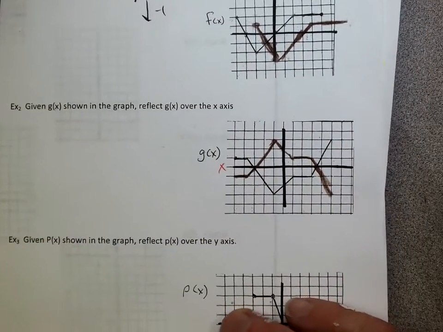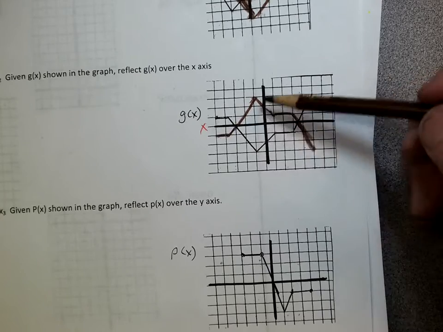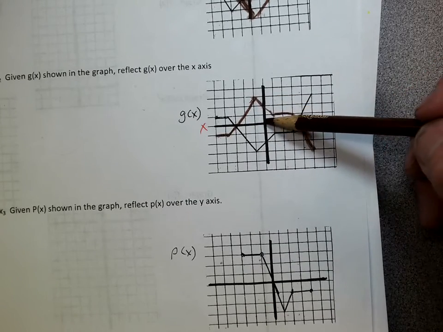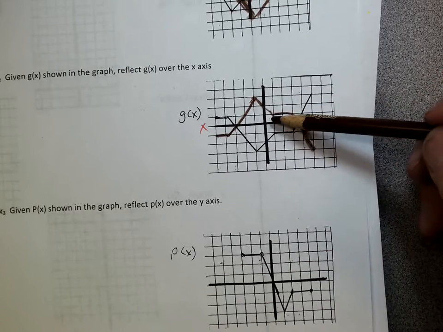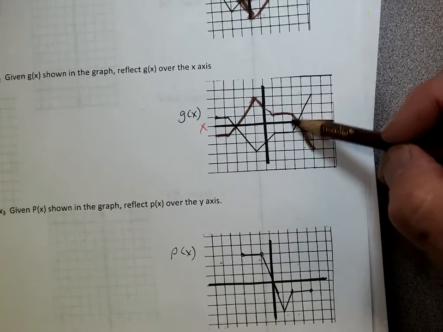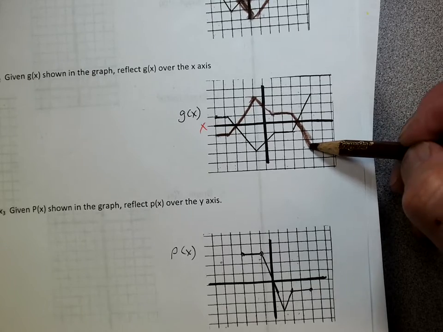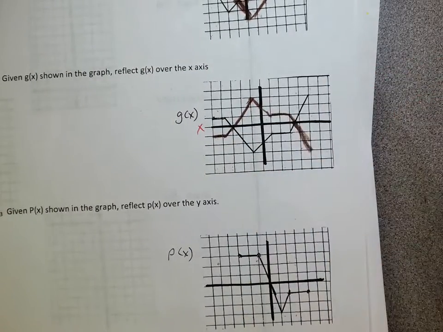Okay. There it is. And I just did it point by point. Went up 1, now down 1. I went down 3, I went up 3, okay? I went down 2, then I went up 2, okay? Just flipping over. I went down 1, so I flipped it up 1. I went down 1, so I flipped it up 1. This one here is up 3, so I went down 3, and that's the easiest way to draw it, okay? Just take every single point and fold it over, okay?